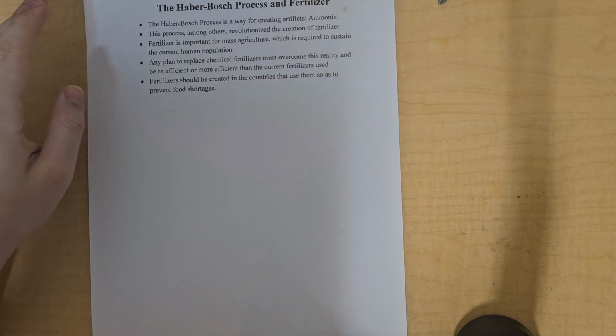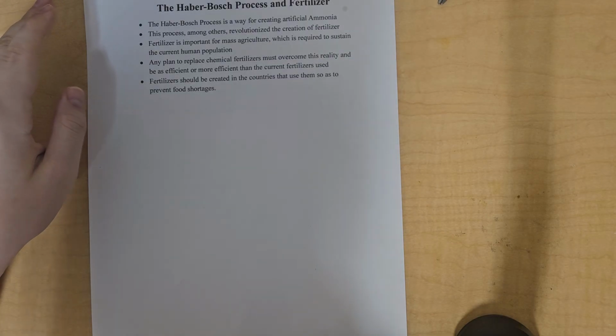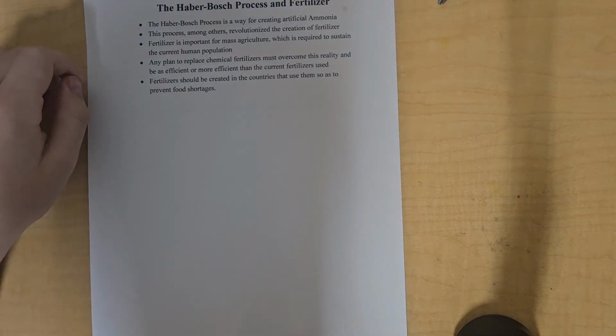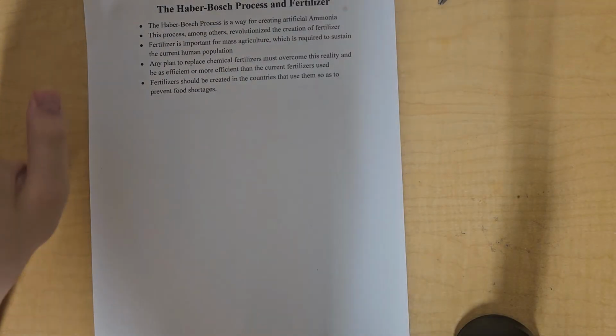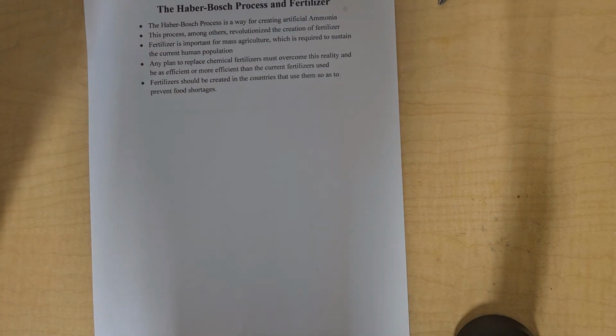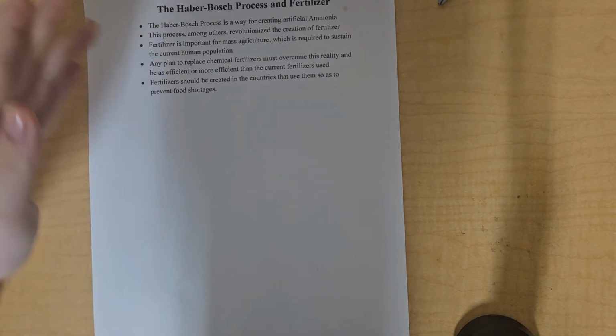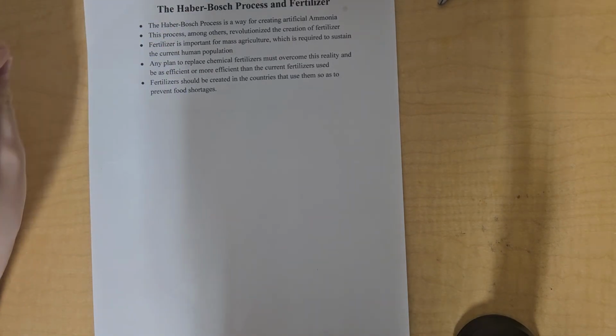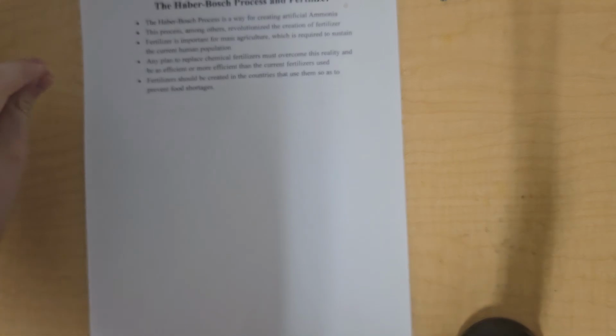This ammonia, being nitrogen rich as it is, was able to be used to help fertilize the soil. This process, among others, revolutionized the creation of fertilizer. And this is important because the initial problem that a lot of people found when it came to feed is as the population grows, you need more food. Well, how do you feed these people?